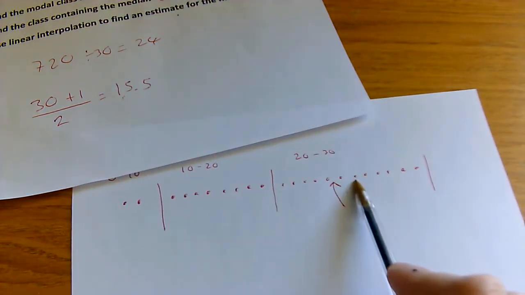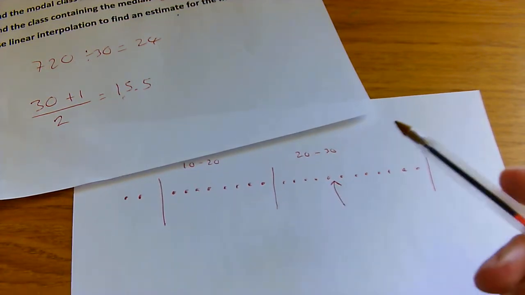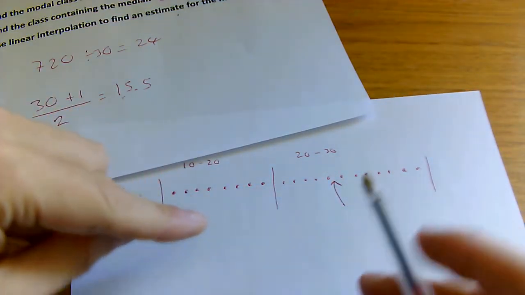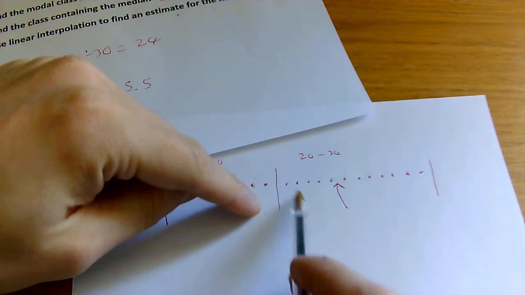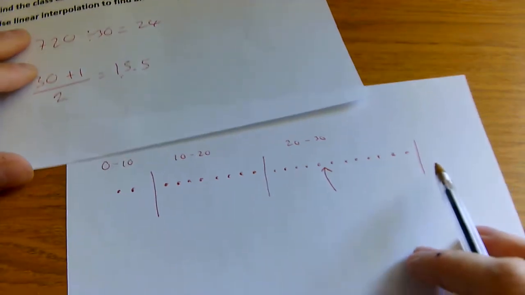Now, it's pretty close to the middle of the data set, but it's not exactly halfway, is it? It's slightly more towards the beginning. So we're not going all the way to the center of the data set to find that median. It's kind of at the beginning of this group. But saying it's kind of at the beginning of this group isn't very mathematical. We can be a bit more precise than that.